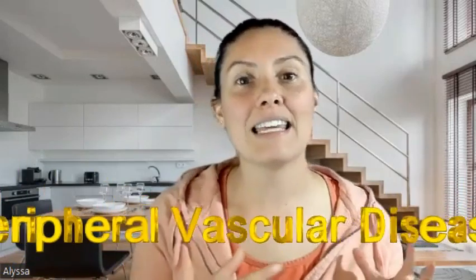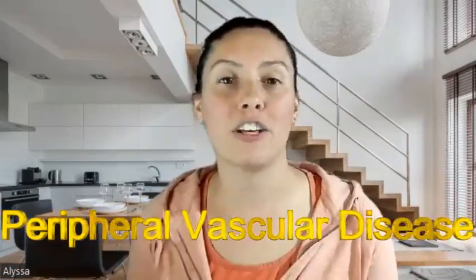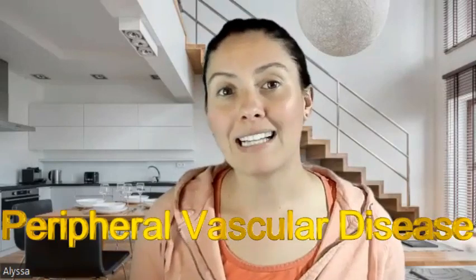Vascular disease is a slow and progressive circulation disorder. It may affect any blood vessels outside of the heart, but most frequently it affects the arteries and veins in the legs.